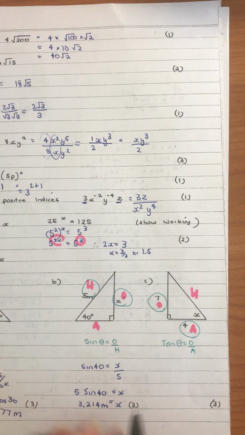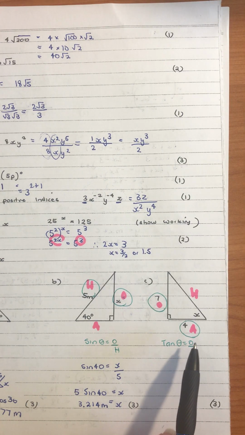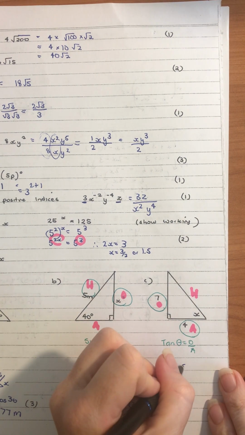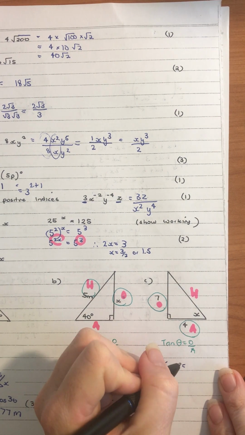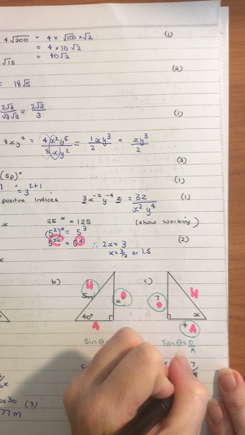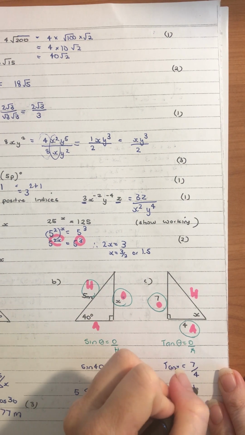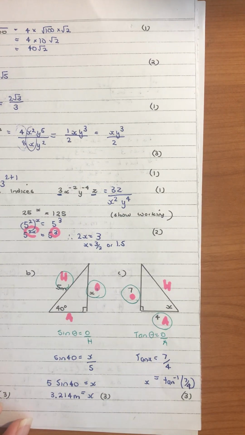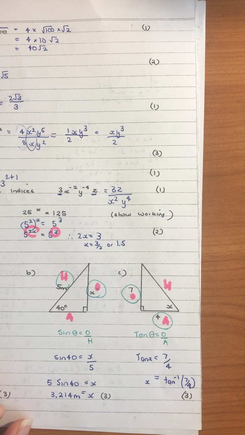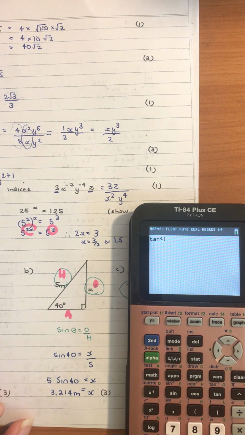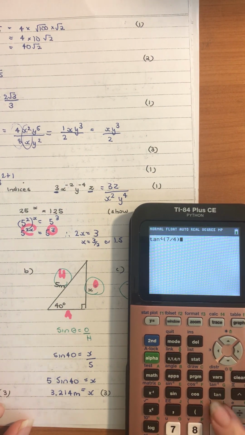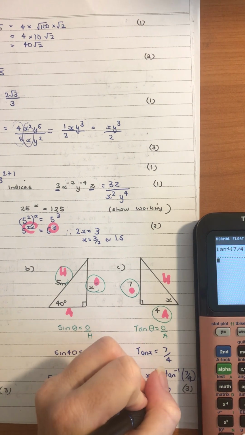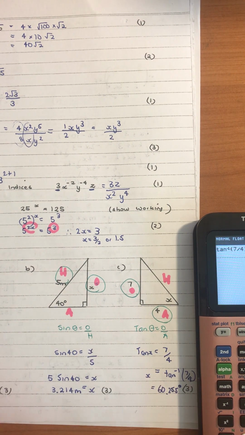Then the last one we've got is our tan one, where we have our angle that we're trying to find out. So we have tan of x is equal to our 7 over 4. So then to get the x, we'll just do tan to the negative 1 of 7 on 4. So I'm going to pop that into my calculator. 7 over 4. And we get 60.255 degrees for that one.